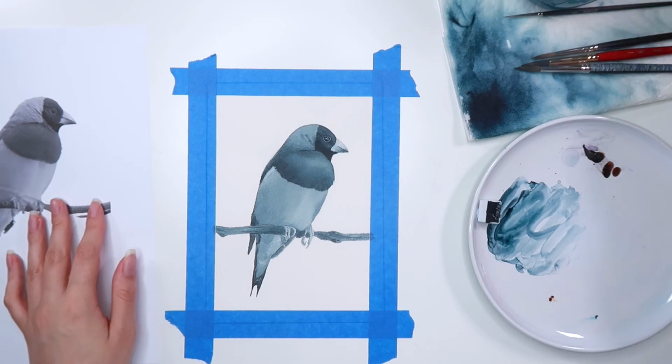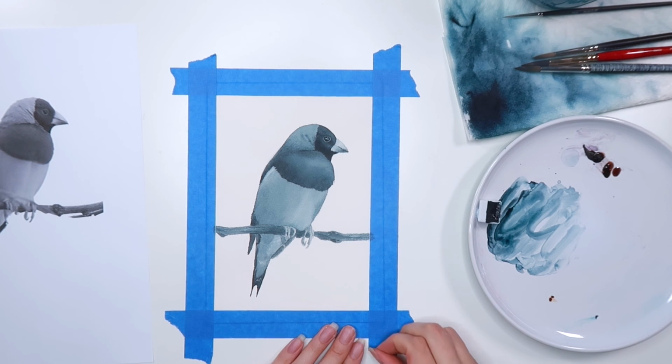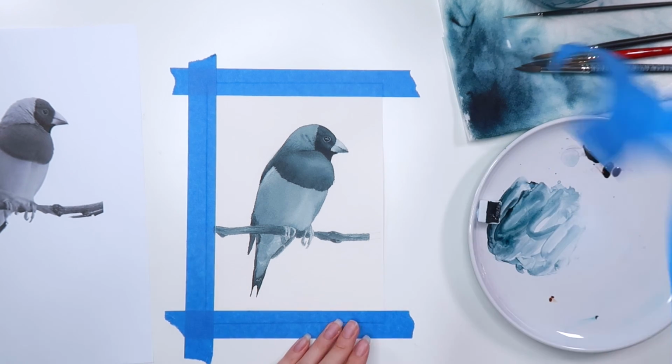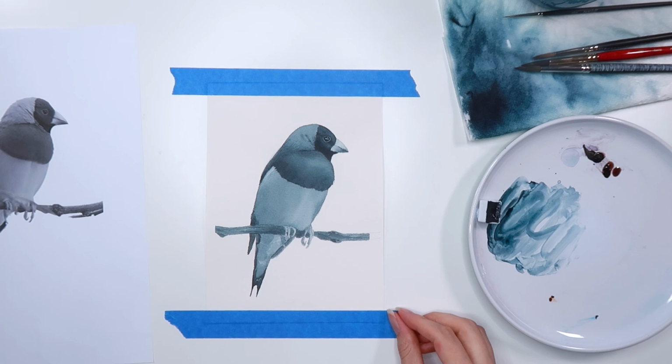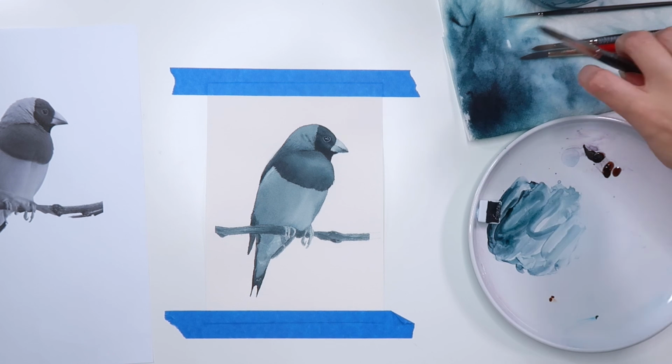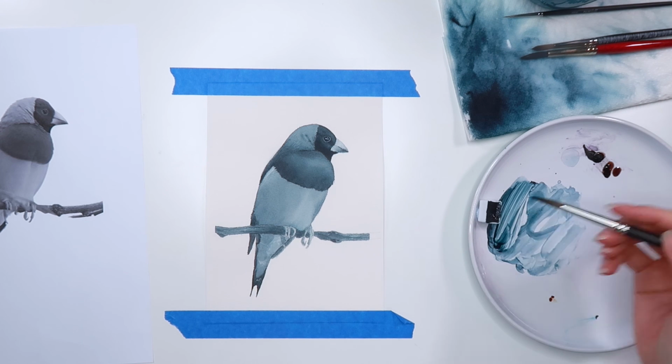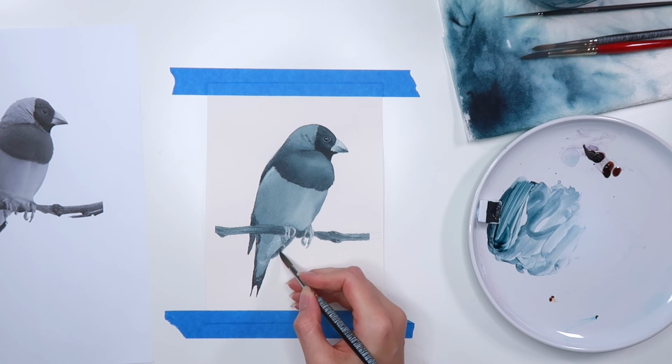And then we can dry that all off and remove the tape, because that is the end of our Gouldian finch painting. I hope you enjoyed this tutorial, this deeper dive into values and how much more important they are than colour, if you are trying to achieve realism. Let me interrupt myself as I go back and deepen that little wing that I'd forgotten about.